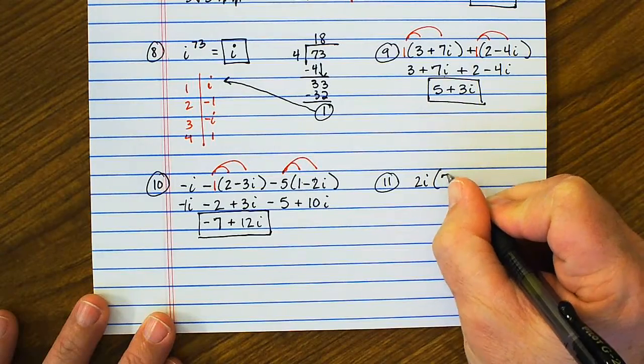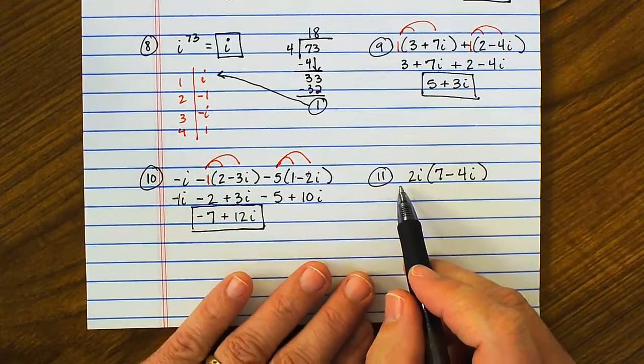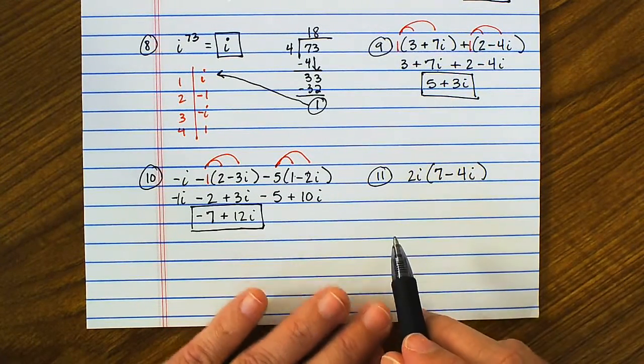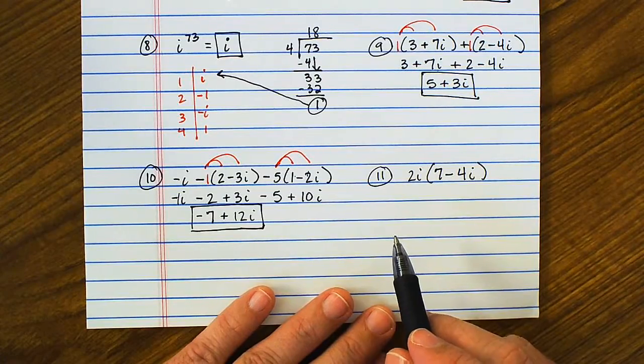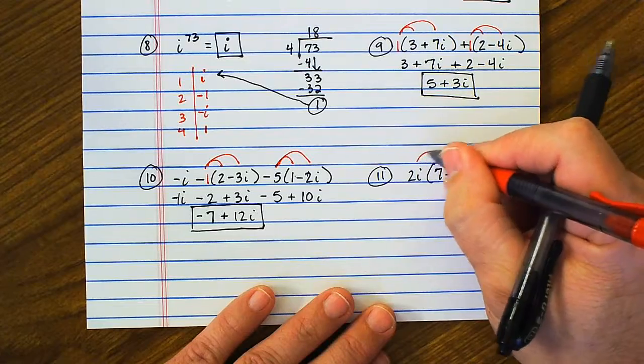2i times 7 minus 4i. Some of y'all are doing foiling, but this is not a binomial. If this had 2 plus i, then yes, you would be foiling, and it would have to be in parentheses. This is just straight up distributing.